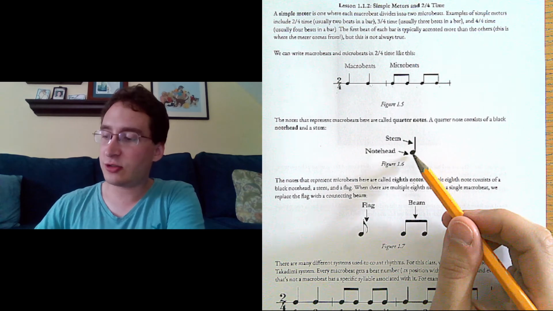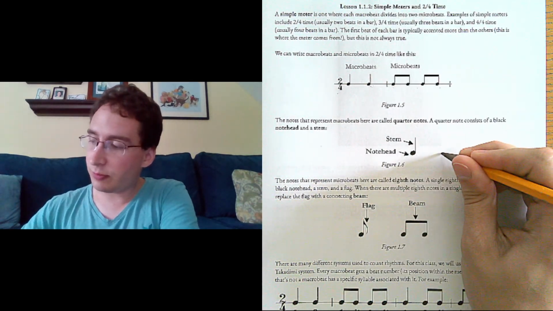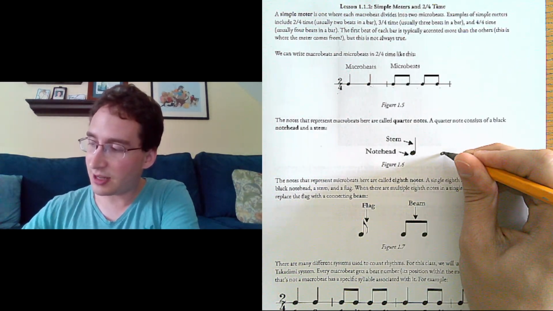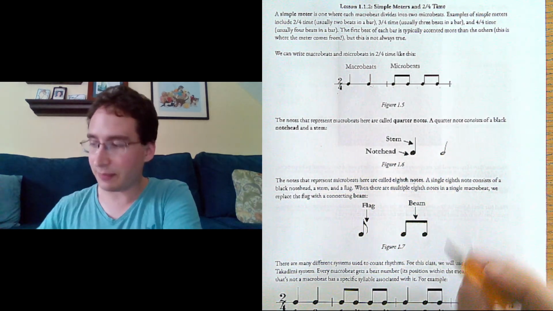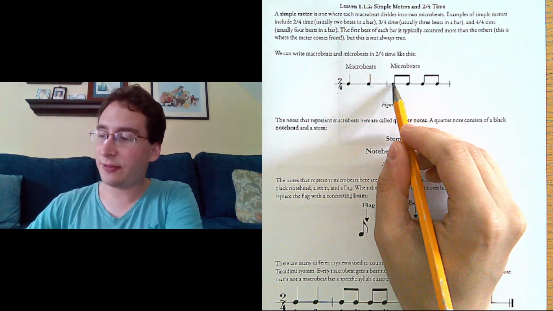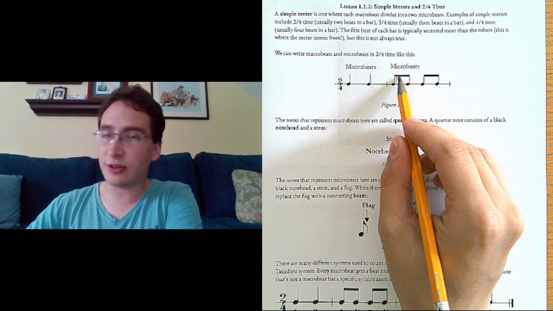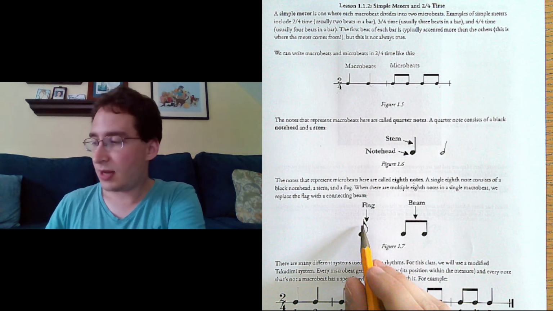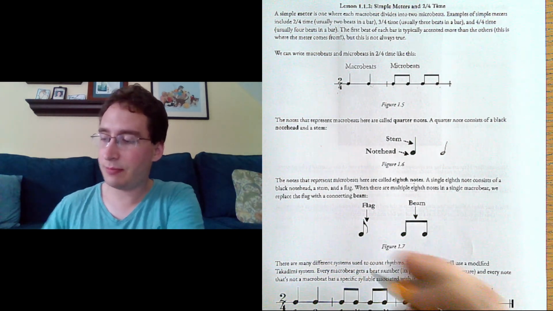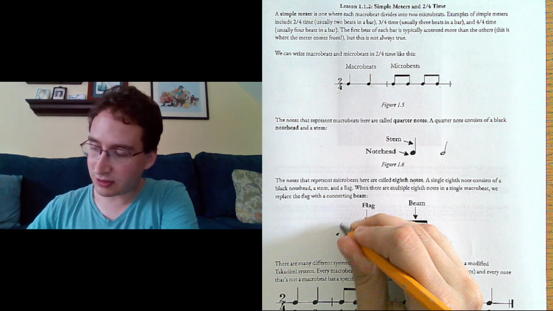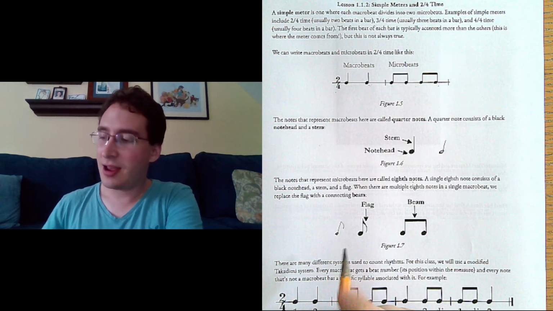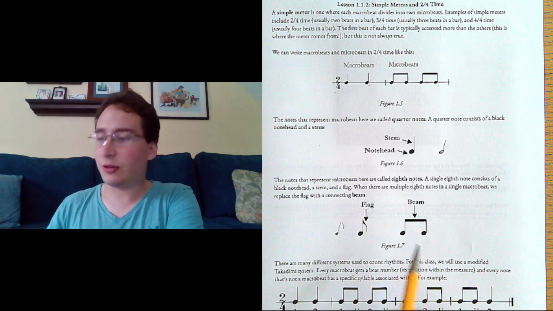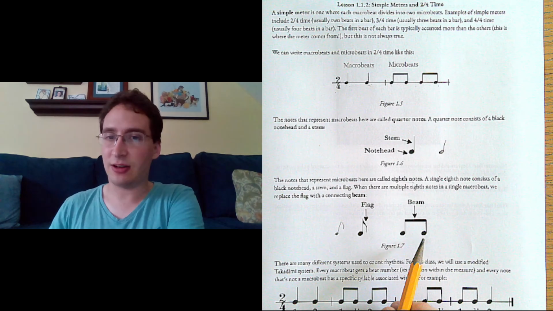So if we want to draw these things with a quarter note, you have to have a filled in note head, and then it gets a stem. Great. And the only difference here with these eighth notes is that there's this beam up top. If you have a single eighth note, it would have a flag off of the stem. Mine usually aren't so fancy when I'm drawing them. It's just kind of like that. But we're not going to worry about single eighth notes for a while. You're always going to see them in pairs.